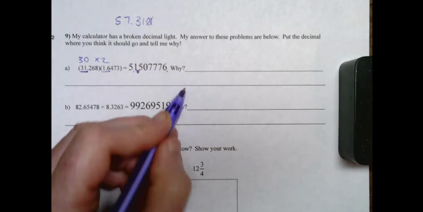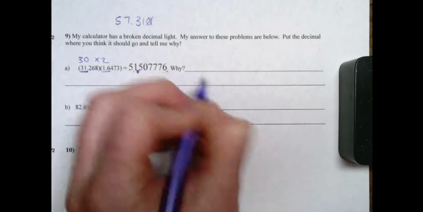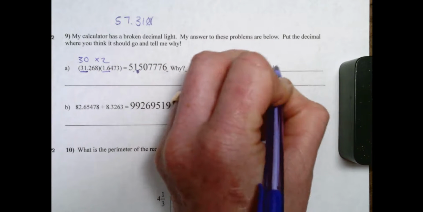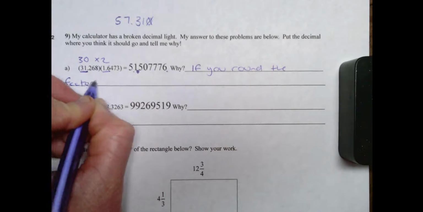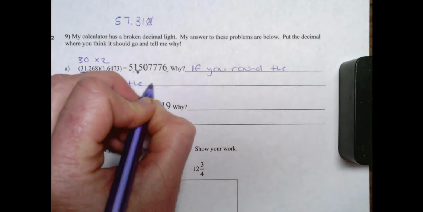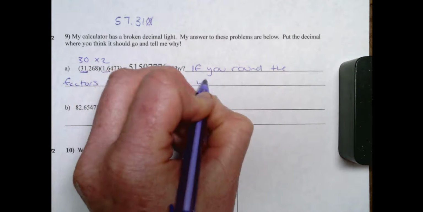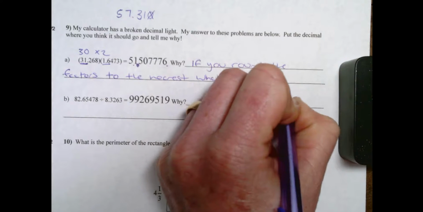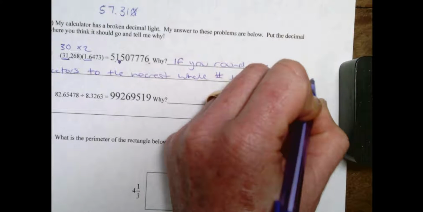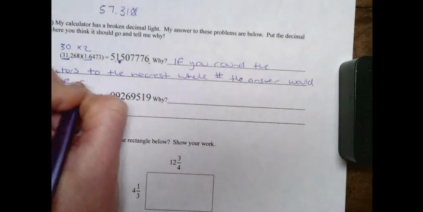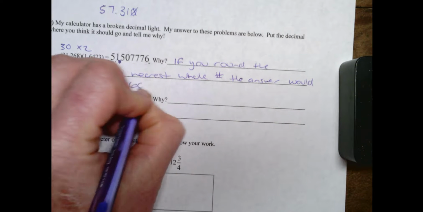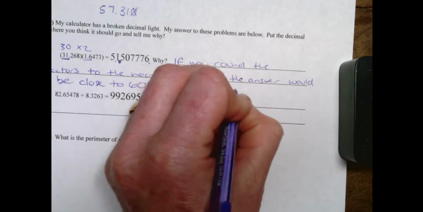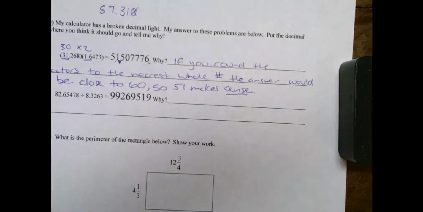Okay? So an answer of why it should be, if you round the factors to the nearest whole number, the answer would be close to 60. So 51 makes sense. Okay.